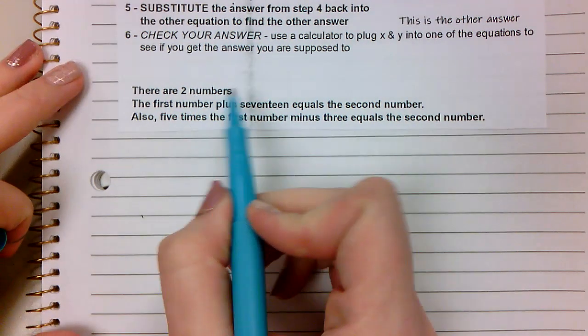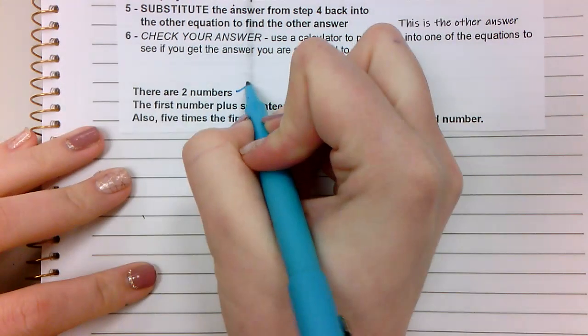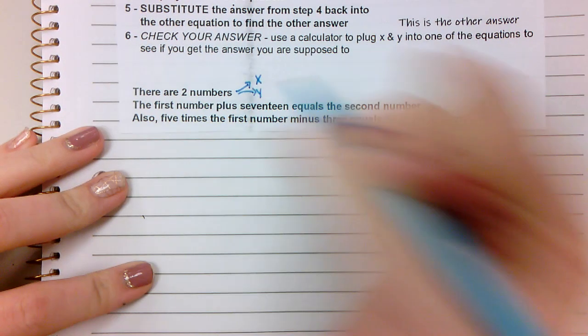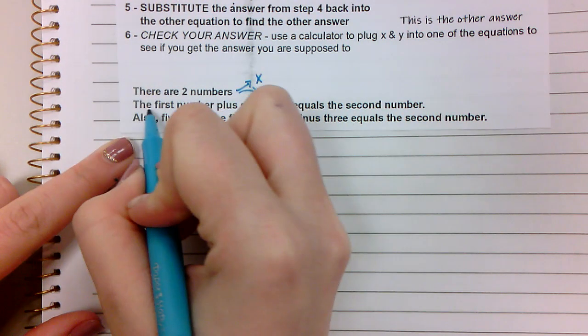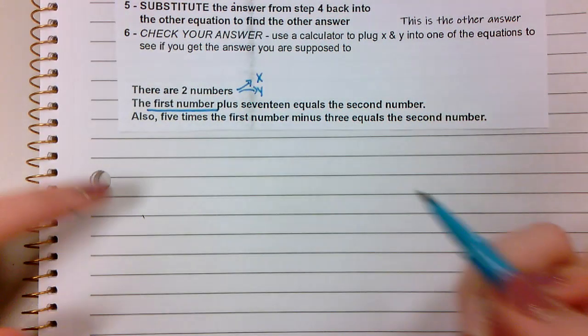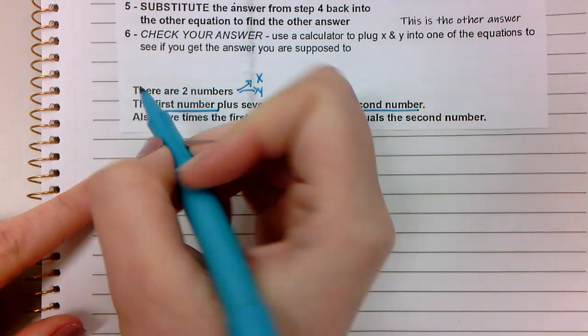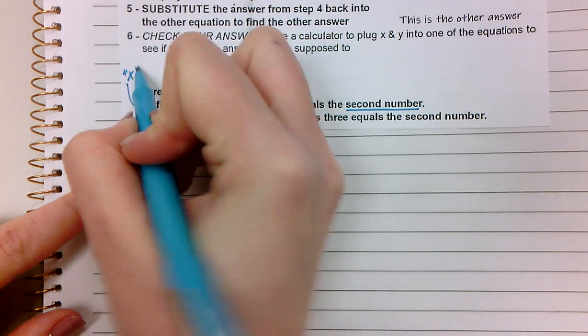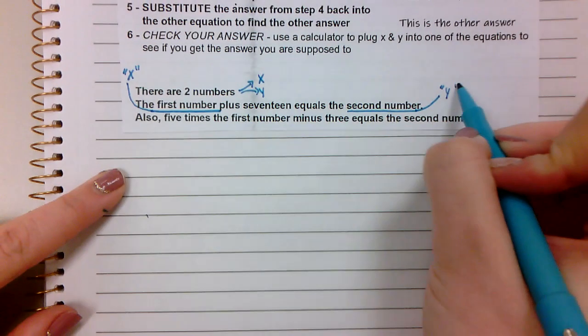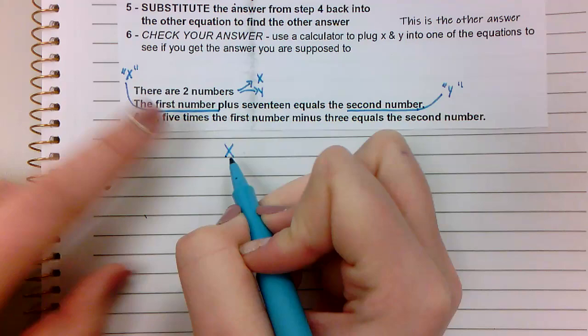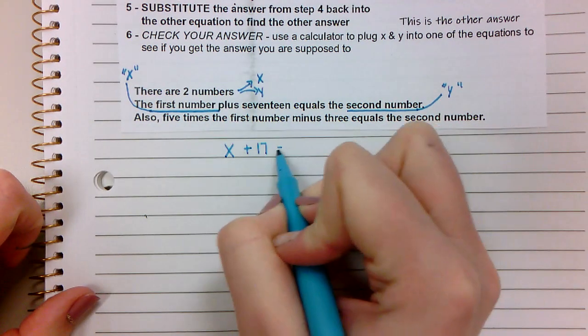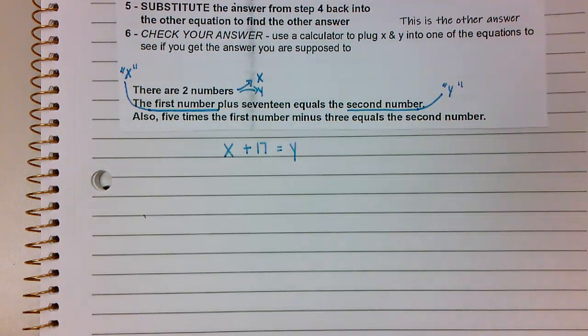So it says there are two numbers. Okay, so we're going to assume that that's x and y. They can't both be the same letter. One letter is going to represent one number, the other letter will represent another number. The first number plus 17 equals the second number. So this first number is going to be x, the second number is going to be y. So if we were to write that as an equation, it's telling us the first number plus 17 equals the second number, right? So those are our two numbers. We don't know them yet, so you just have to put letters wherever it says number, because we don't know what that is.